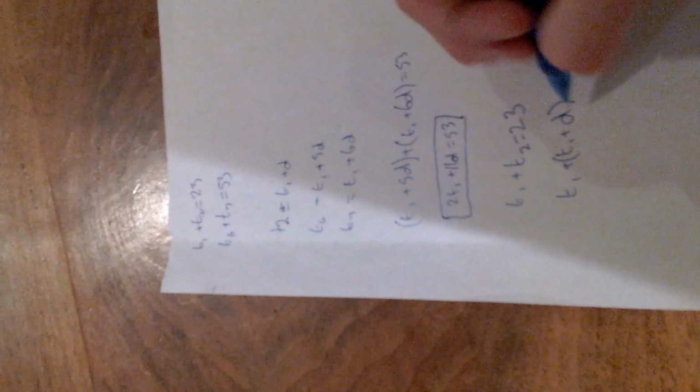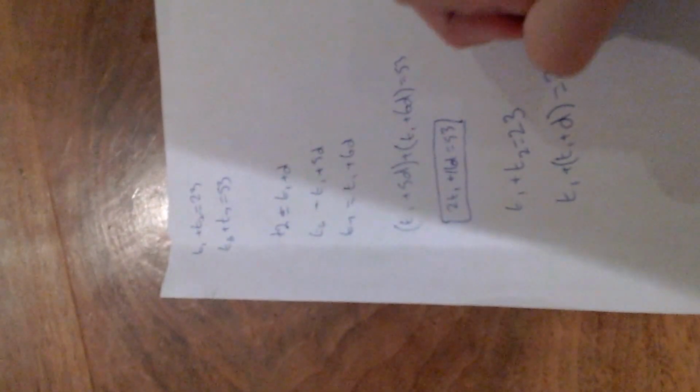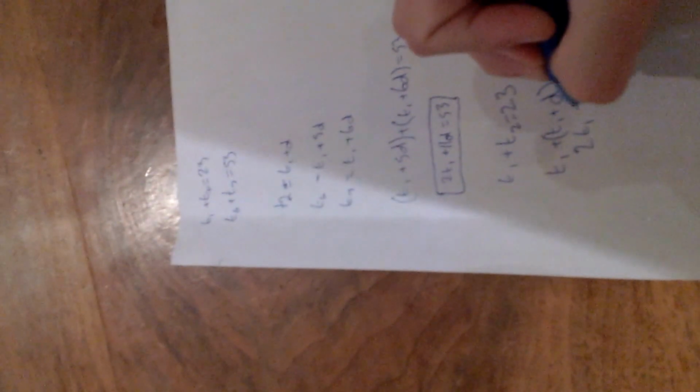So that is T2 right there. That's equal to 23. Boom. Okay, so then that's just 2T1 plus D equals 23. I could use the substitution method here, but the elimination method was the easier option.